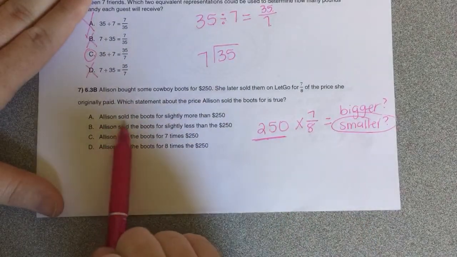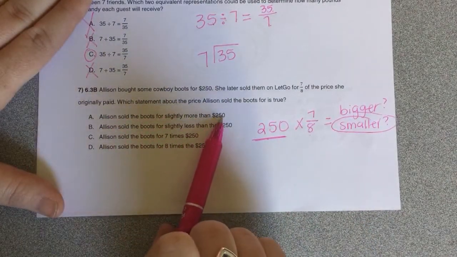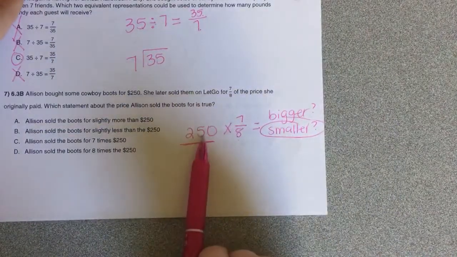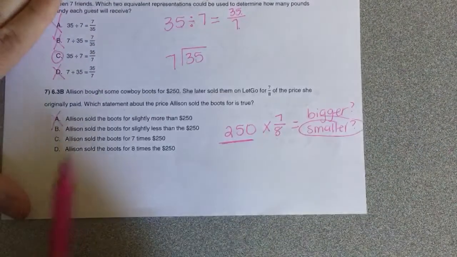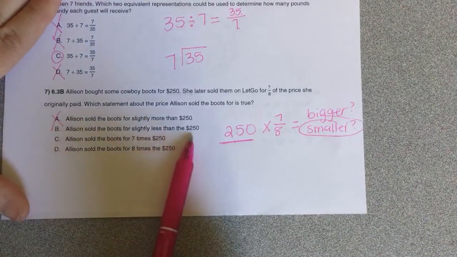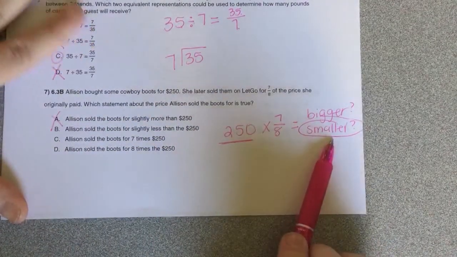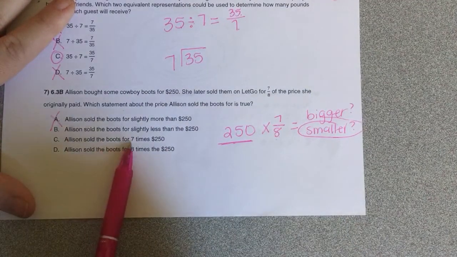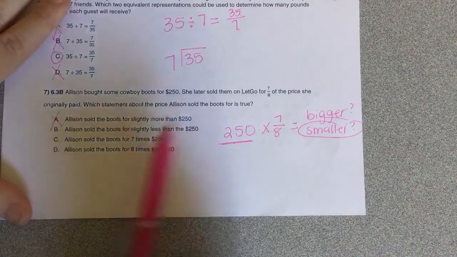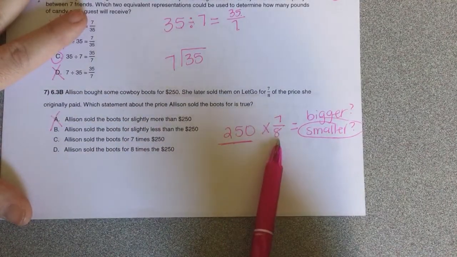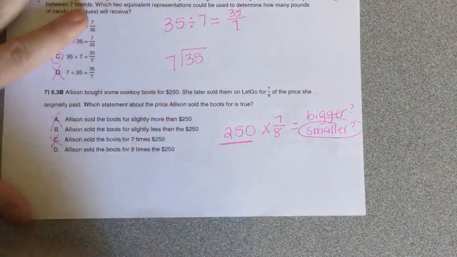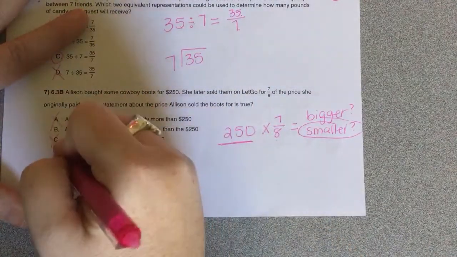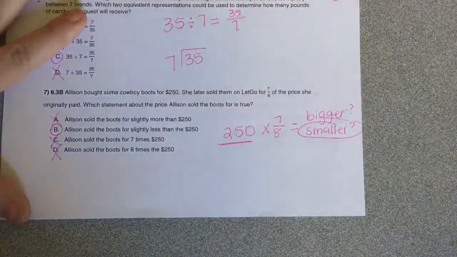It says, Allison sold the boots for slightly more than $250. So if my answer is smaller, then it's not more than 250, so it cannot be A. It says Allison sold the boots for slightly less than $250. That one could be true because we're going smaller than 250, so it could be less than. C, Allison sold the boots for 7 times $250. It would be 7 times 250, but you would also have to divide by 8, so it cannot be C. And then Allison sold the boots for 8 times 250, which we're not multiplying 250 by 8 anytime, so it cannot be D, so the only possible answer is B.